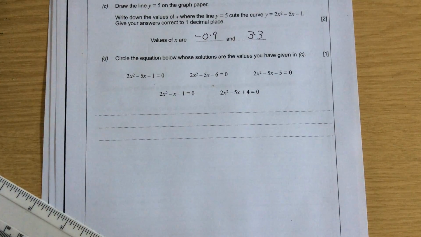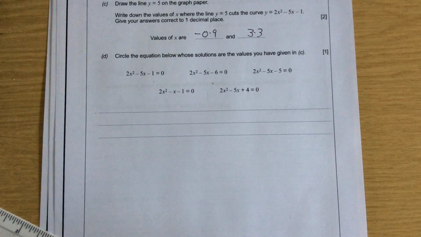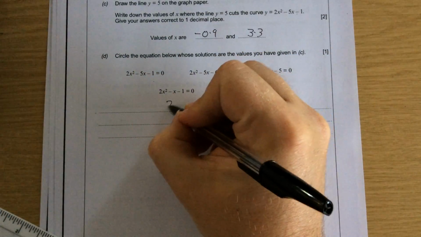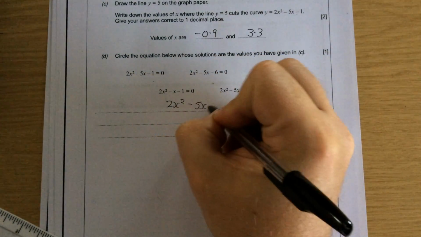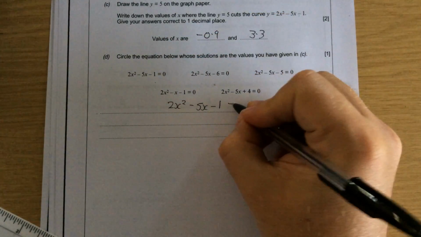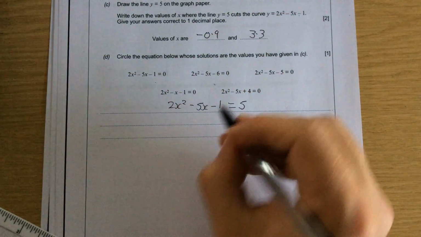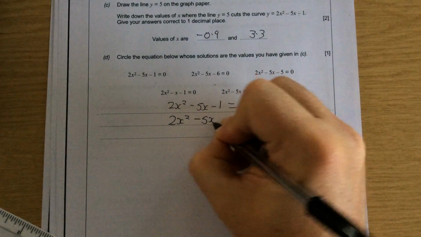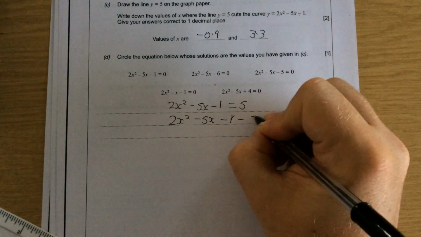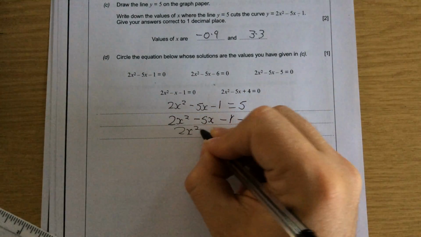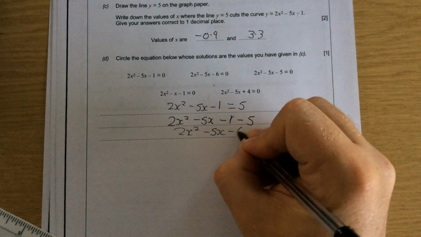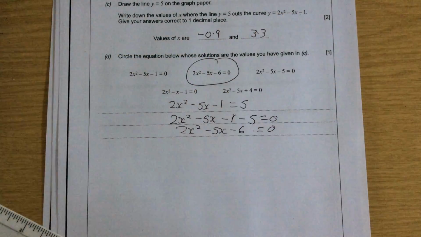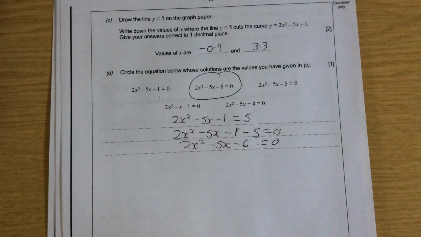Circle the equation whose solutions are the values that you're given in C. So the original equation was 2x squared minus 5x minus 1, and now y has become 5. They've replaced it with 5. So the 5 goes over the other side, and becomes 2x squared minus 5x minus 1 minus 5. And minus 1 minus 5 is actually minus 6. So the actual answer to that is 2x squared minus 5x minus 6.